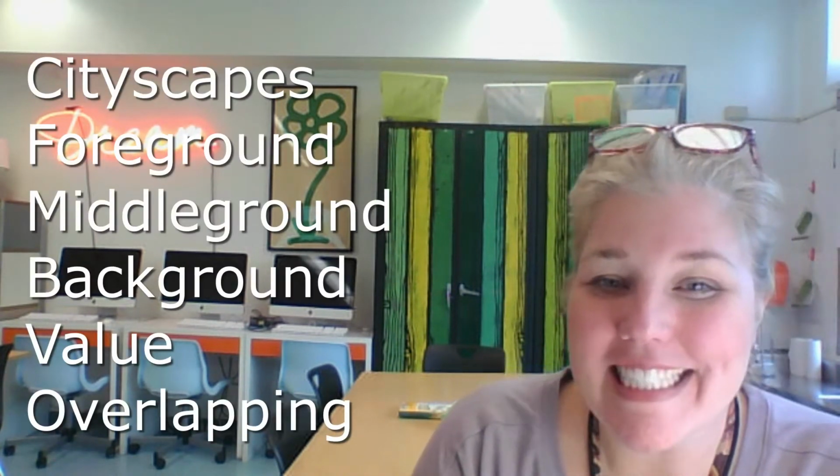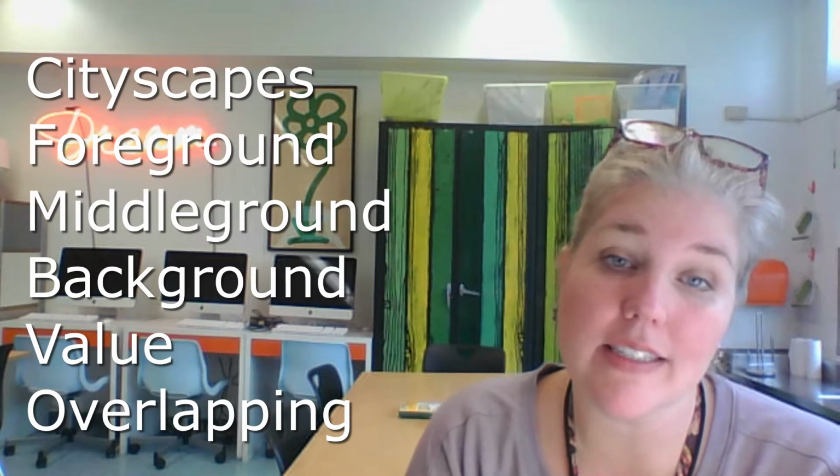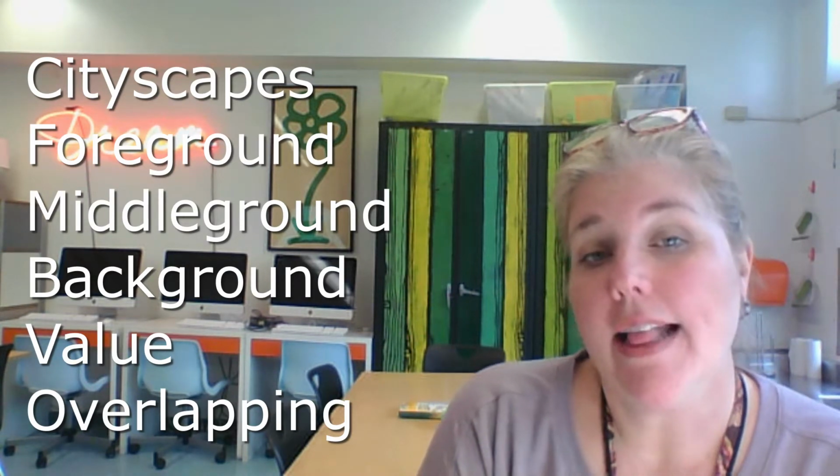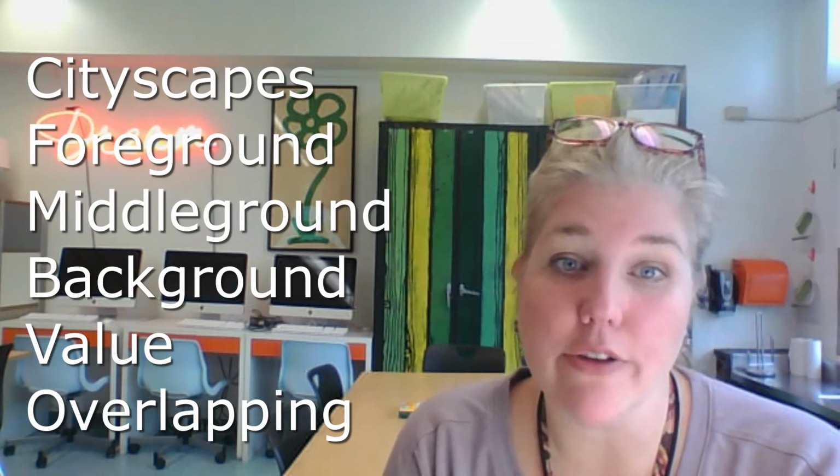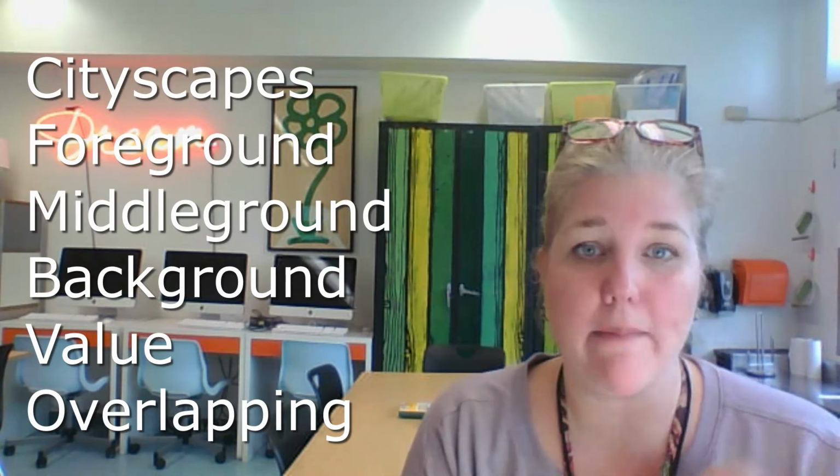Hi, fourth grade. We're starting a new topic today. We're going to be talking about cityscapes. We're also going to discuss new vocabulary words like foreground, middle ground, background, and value. Oh, and let's talk about overlapping too. So let's take a look at this photograph of a city.